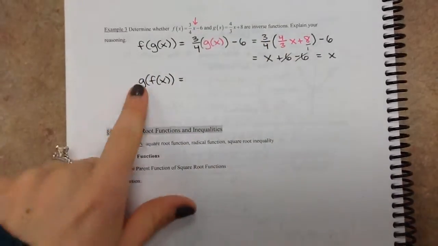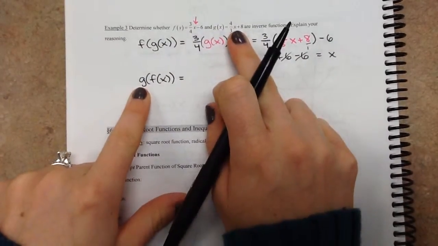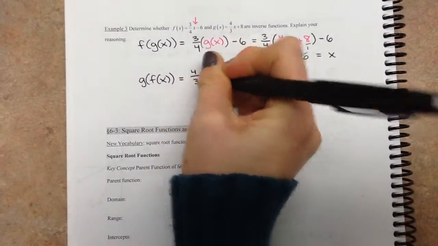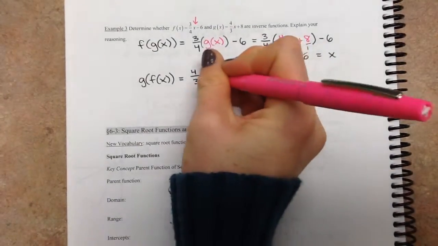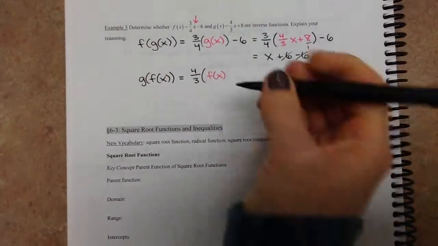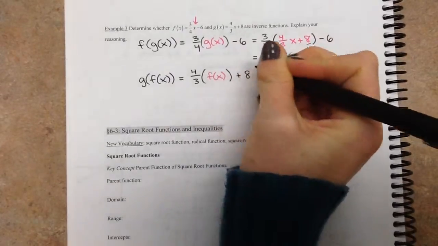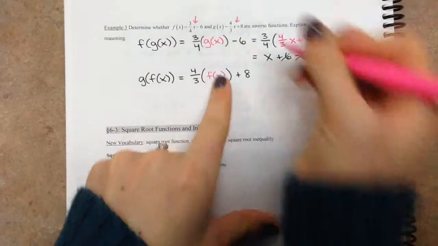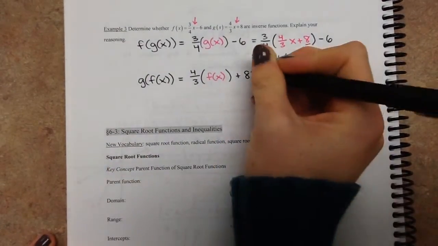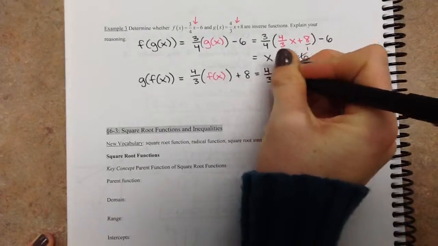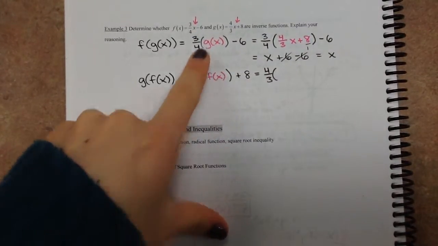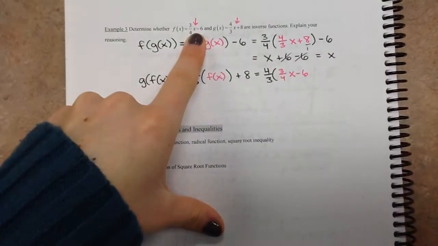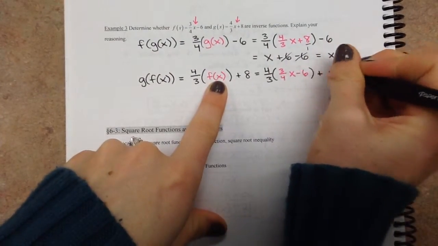Okay, so now I'm going to go into my function g, which is this one right here, and replace the x with an f of x. So I have 4/3, and then in place of the x, I'm going to plug in f of x plus 8. Okay, so I'm right in this function here. Instead of the x, what I did is I replaced the x with my function f of x. So let's see how that turns out. So I've got 4/3. And then in parentheses, I'm going to sub in my expression for f of x. Okay, and plus 8 on the end.